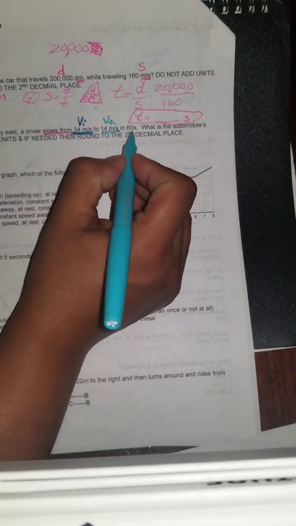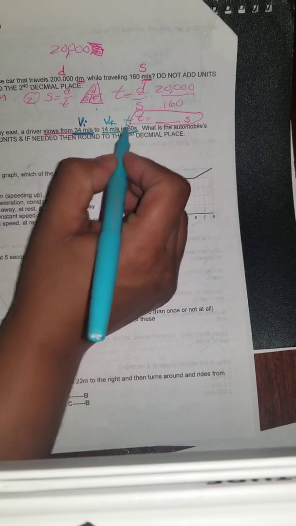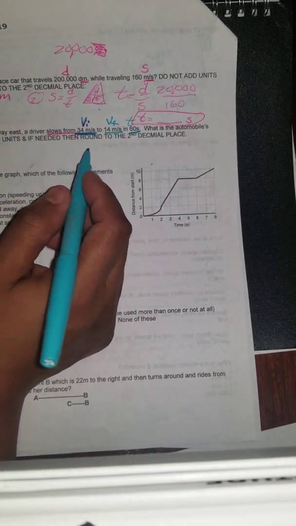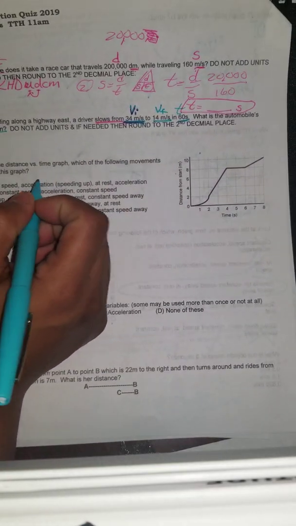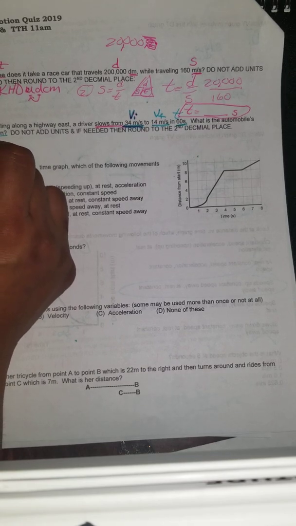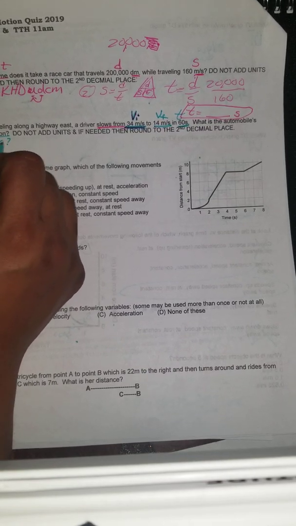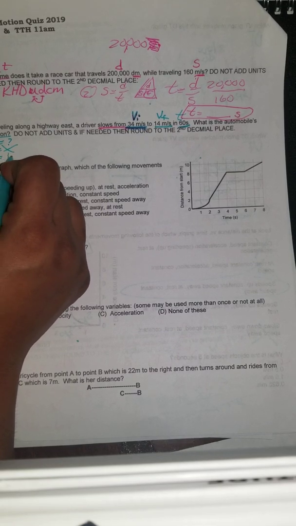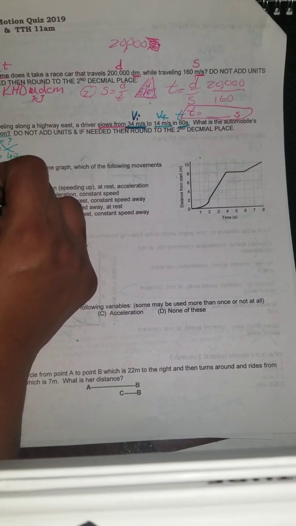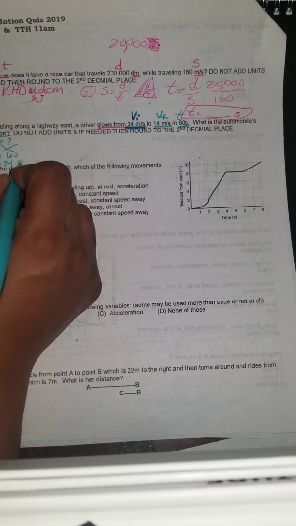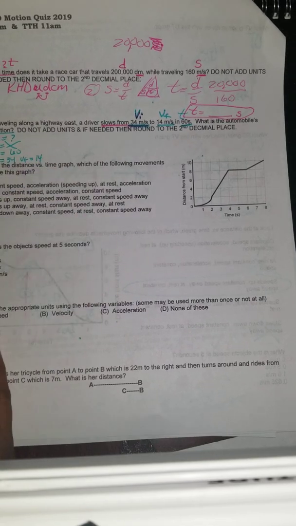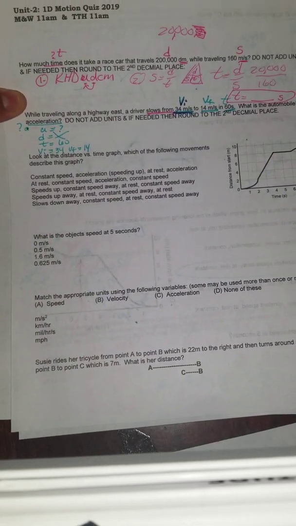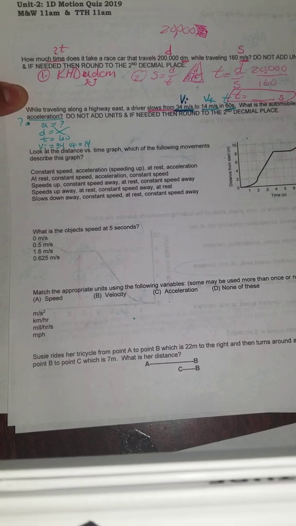Okay, the time is 60 seconds, t. If it was in minutes, we would have to convert, but the seconds are perfectly good. Okay, so A is my question mark. D was never given to me. T was 60, VI was 34, and VF was 14. If you wanted to use your flow chart, you would ask yourself, was D ever used?